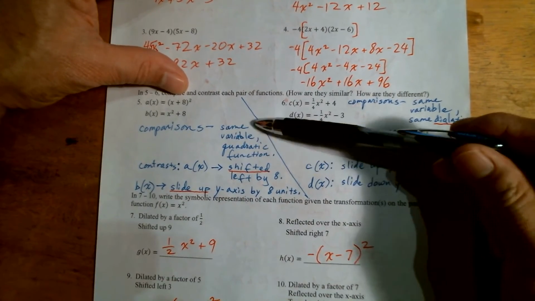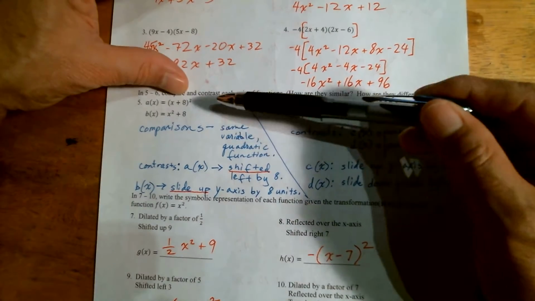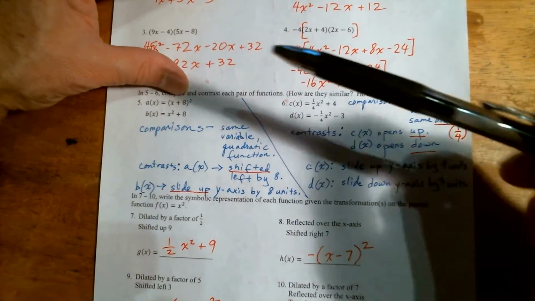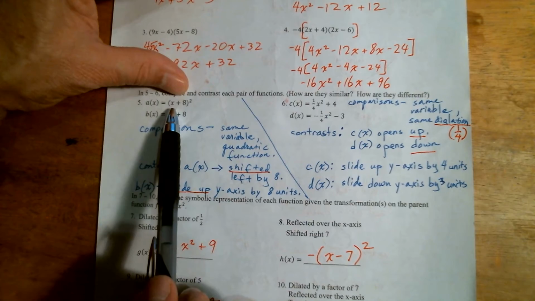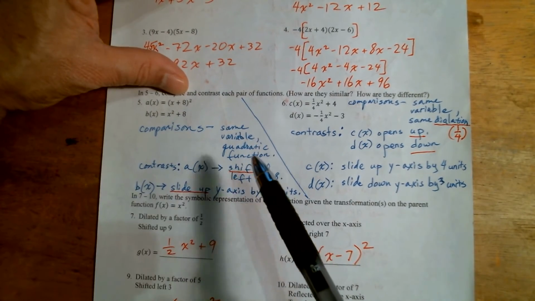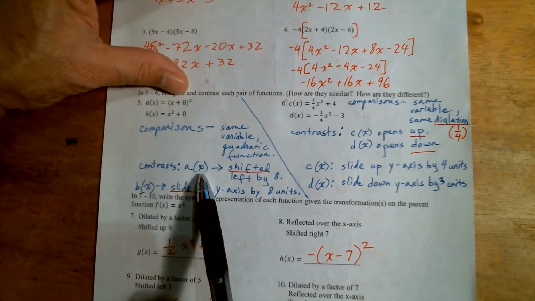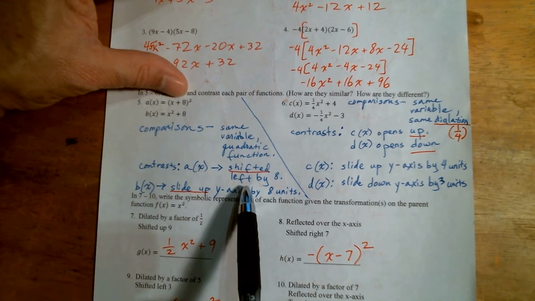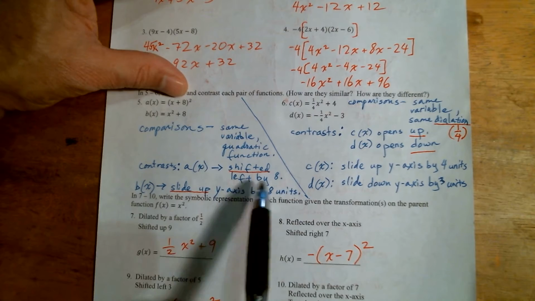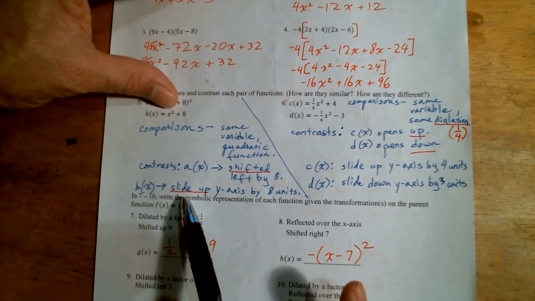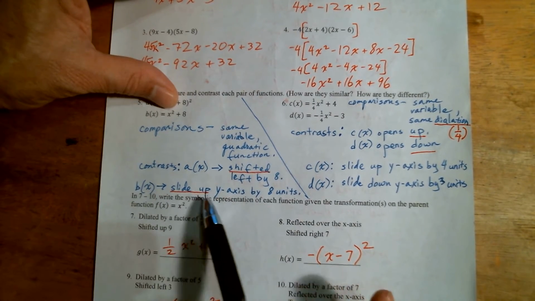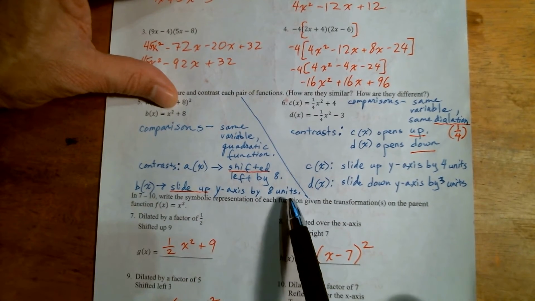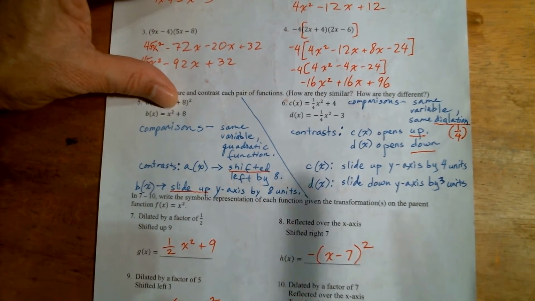Okay, so I put same variable. It's a quadratic function. I know that because it'll result in an x squared over here. The contrast though, a of x will be shifted left by 8, and b of x will slide up the y-axis by 8 units. Okay.